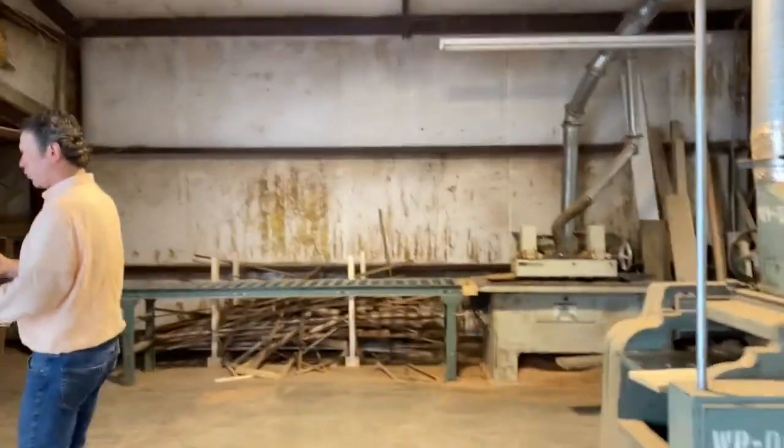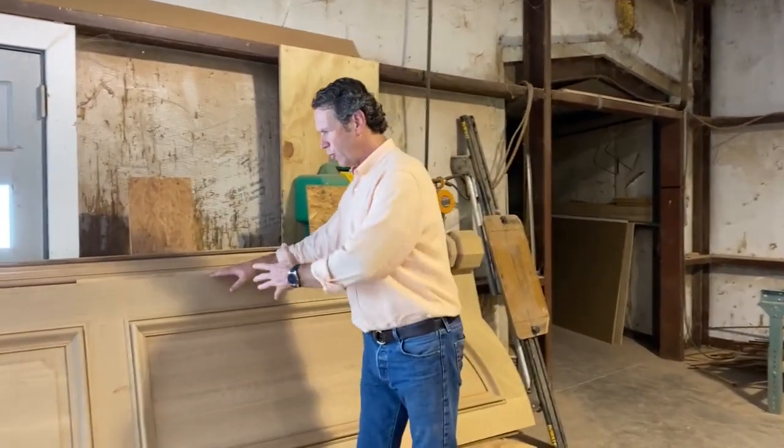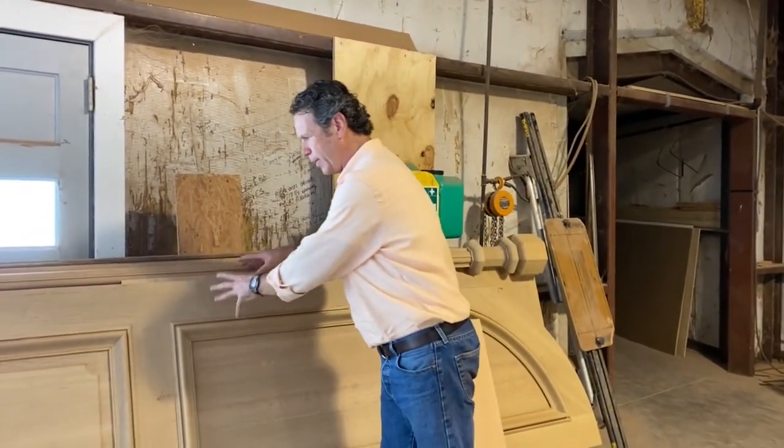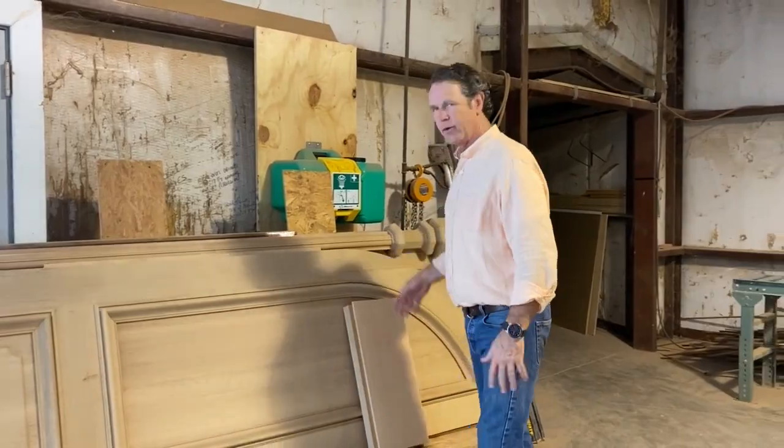This is how we end up with a door like this, right? It starts in the rough mill. It starts with all these parts and pieces that we are then milling down in order to make it beautiful like this.